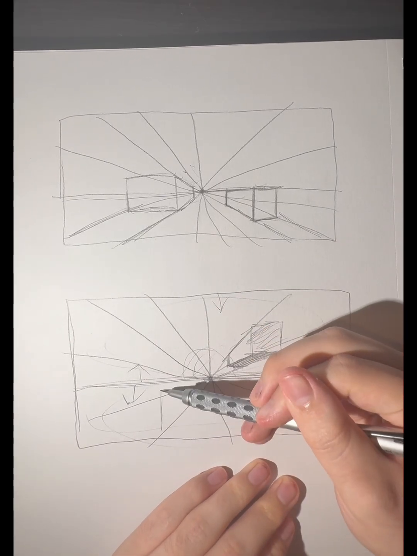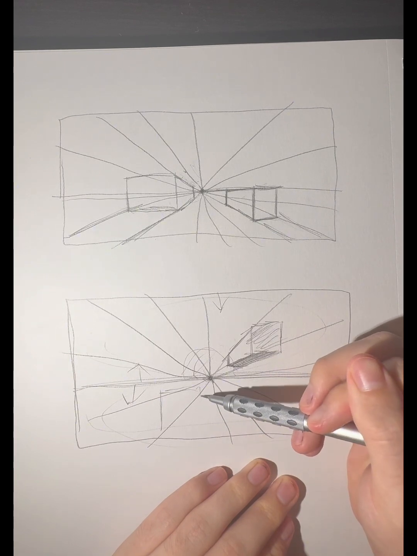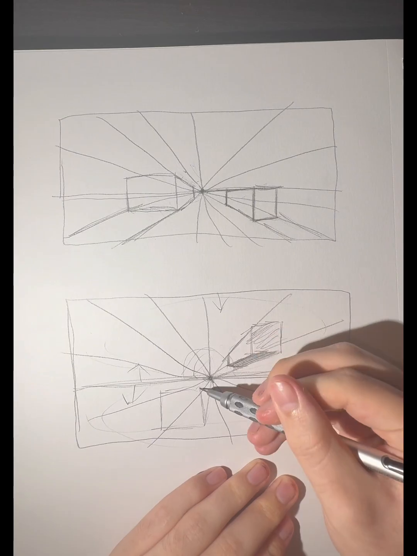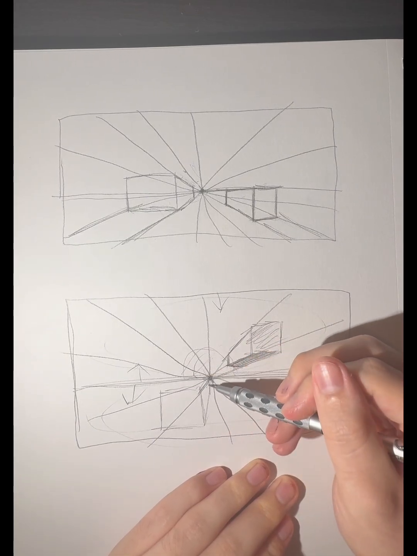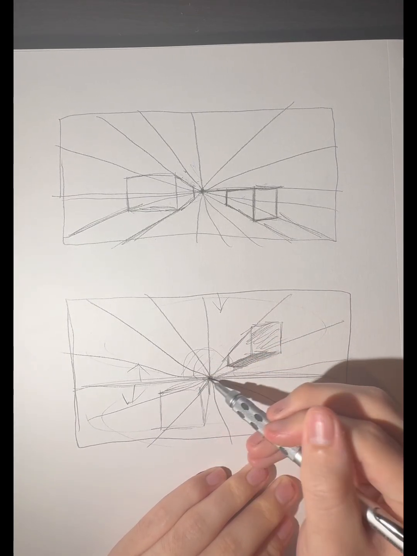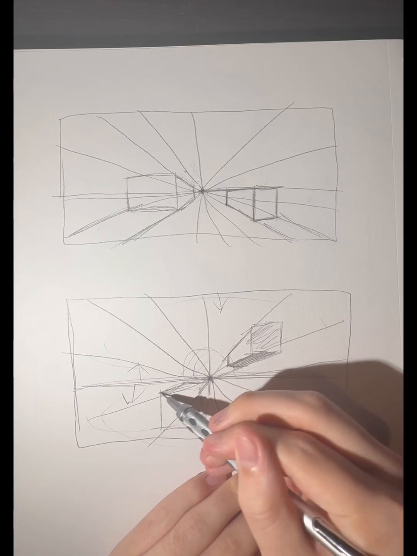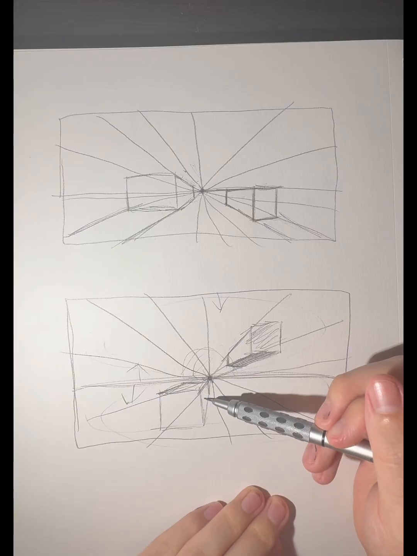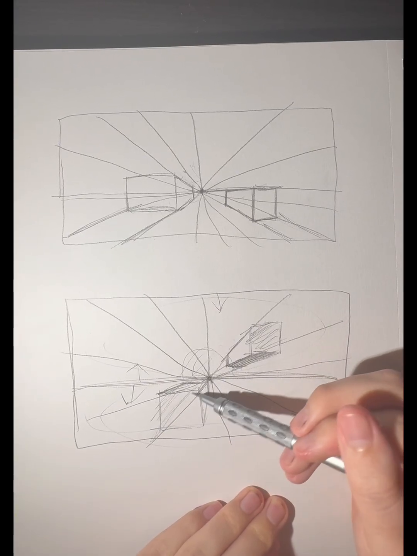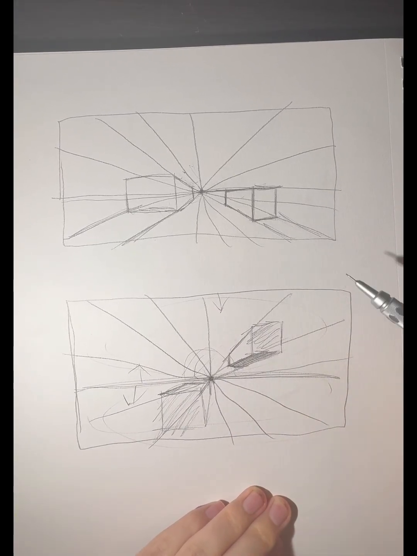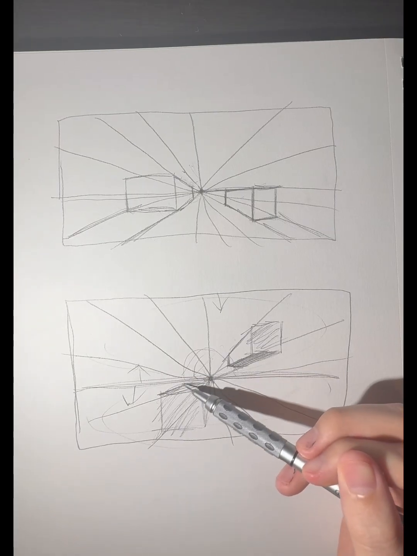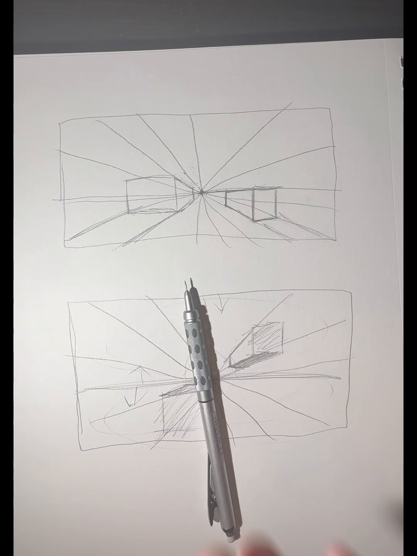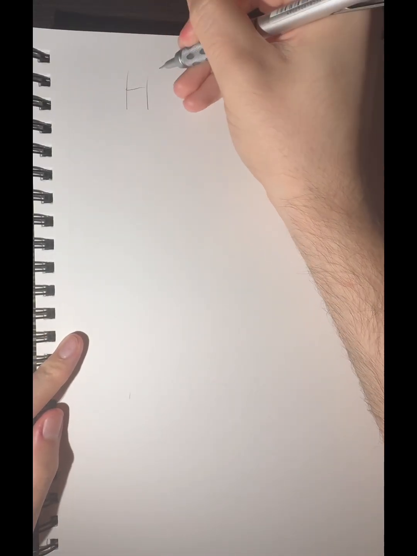But if it's below, the shading wouldn't be seen except for here. And on the top.